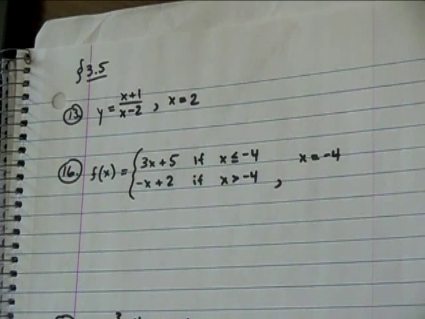Section 3.5 deals with continuity and end behavior. So let's look at a few examples from section 3.5. In the first part of the exercises, they're asking you to determine whether each function is continuous at the given x value and justify your answer using the continuity test.